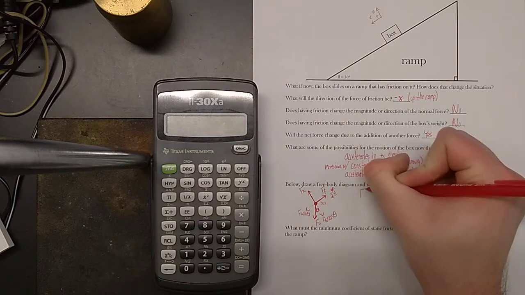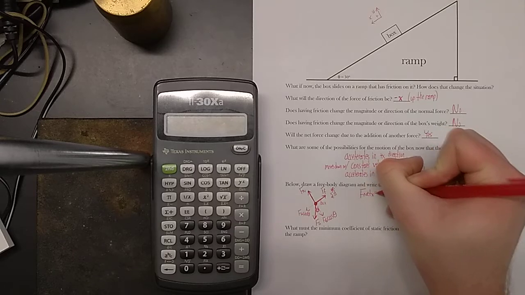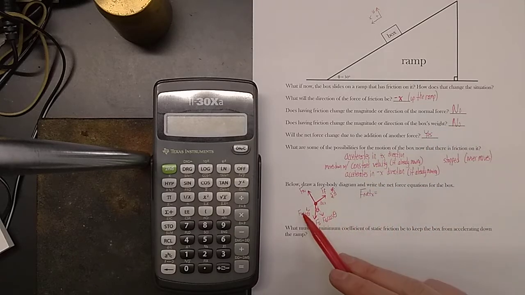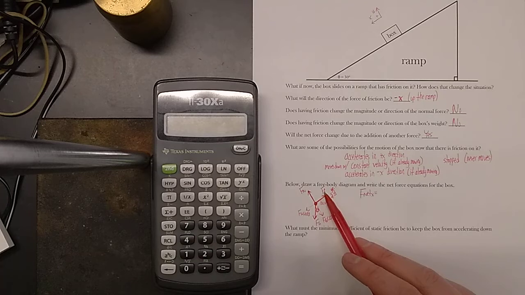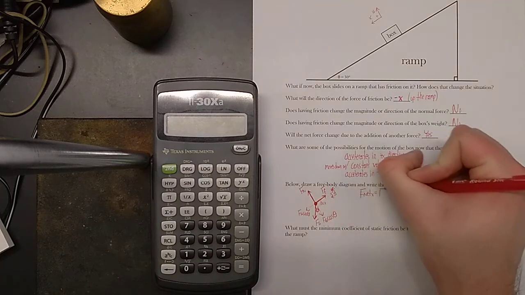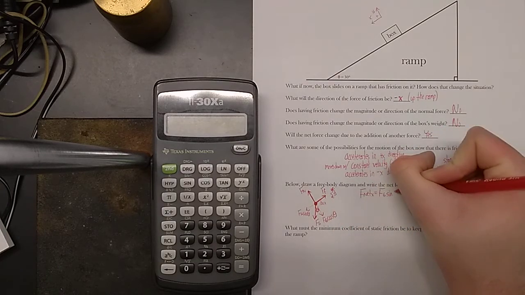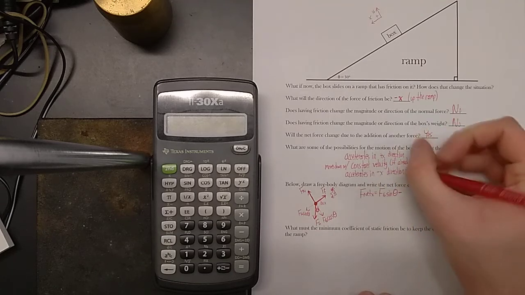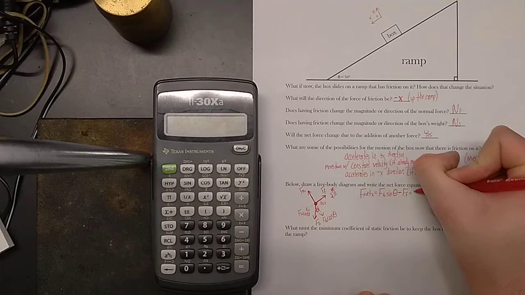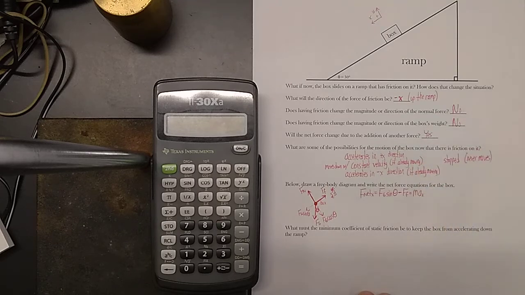Writing the net force equations. F net x. Let's start with the forces that are in the positive x direction minus the forces in the negative x direction. That would be Fg sine theta, force of gravity times sine of theta, minus the force of friction, equals m a_x.